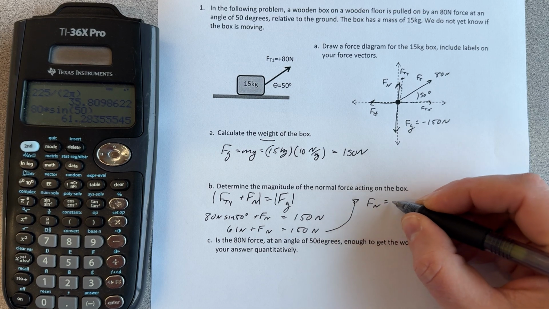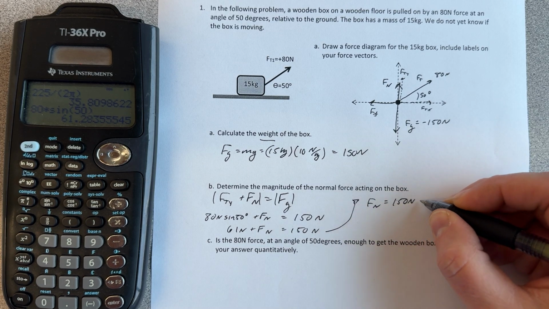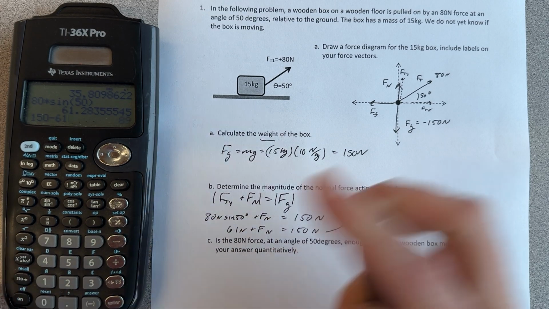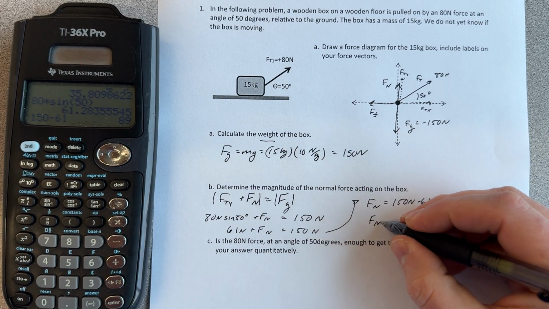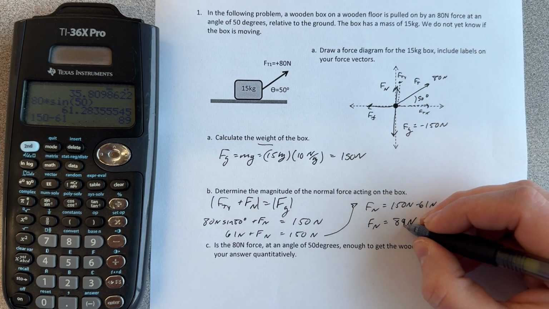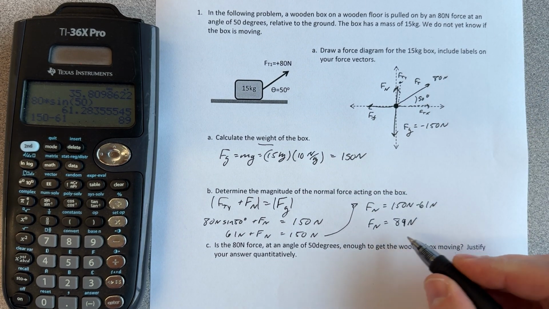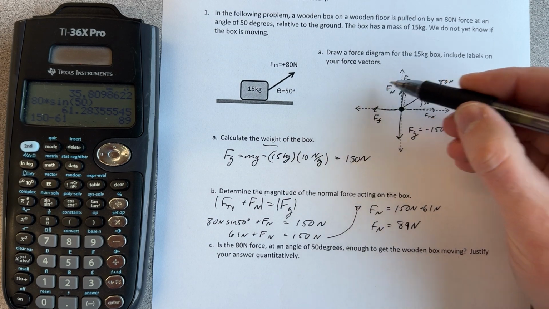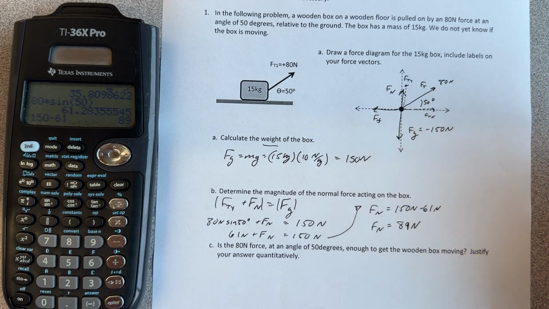Fn would have to be 150 newtons minus 61 newtons. That's 89 newtons. All right, so the normal force is 89 newtons, and that would be 61. They add together to equal the 150 pulling down.